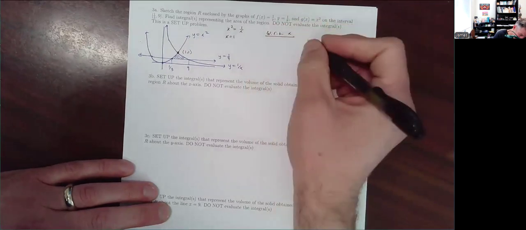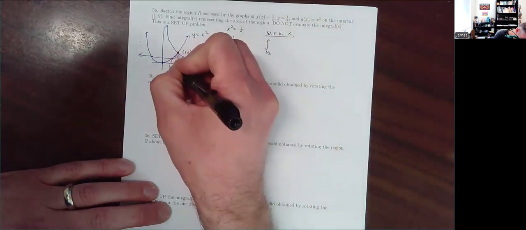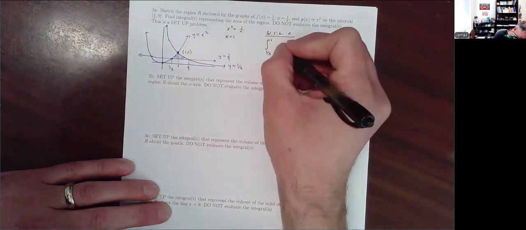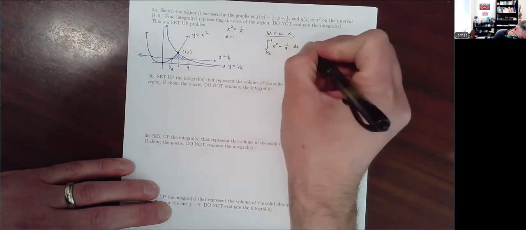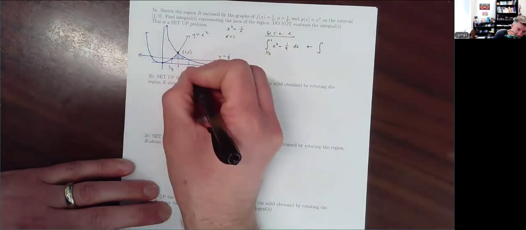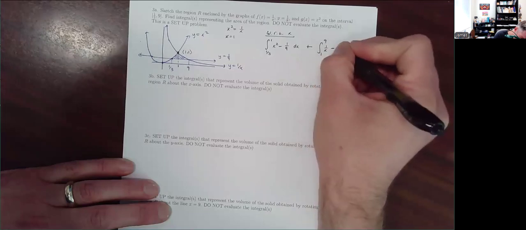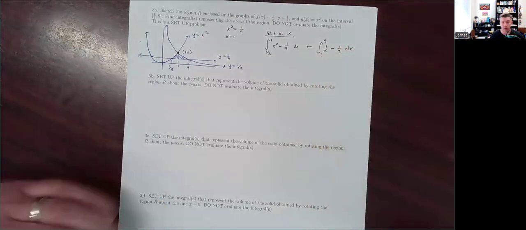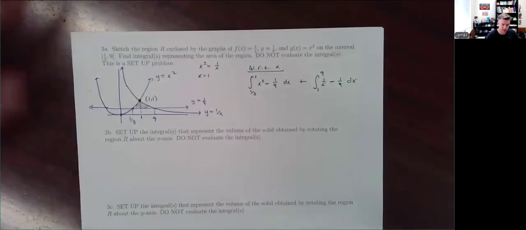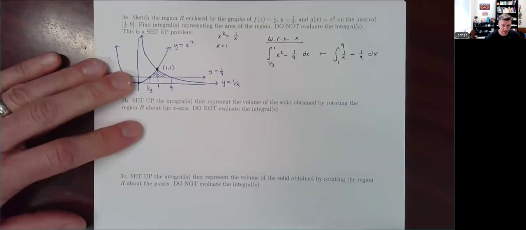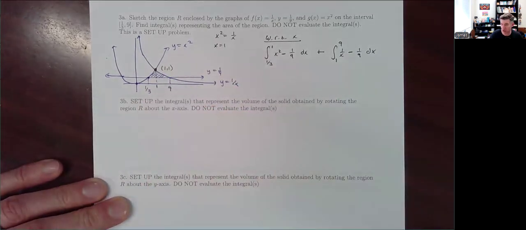Great, it's going to be the integral from 1/3 to 1 of the top function x squared minus the bottom function 1/9 dx, plus the integral from 1 to 9 of the top function, which is 1 over x, minus the bottom function, which is still 1/9. That's certainly one way you could do it. Let me zoom in a little bit so you can see that better. Right, so this area from 1/3 to 1, this area from 1 to 9. We have to use two different integrals because our top function changes.